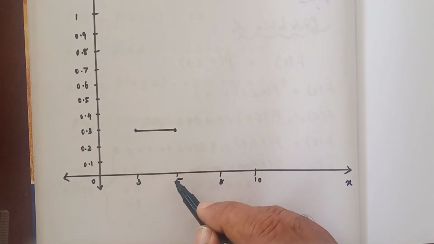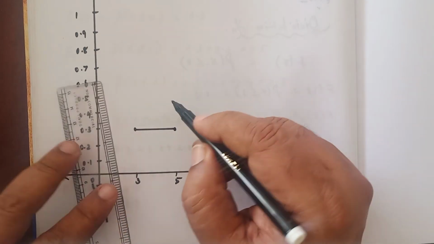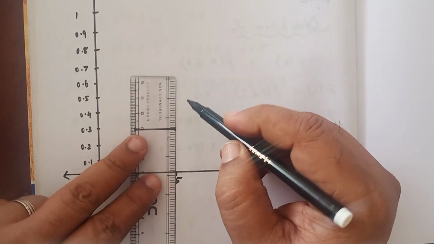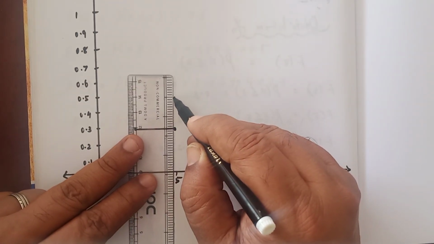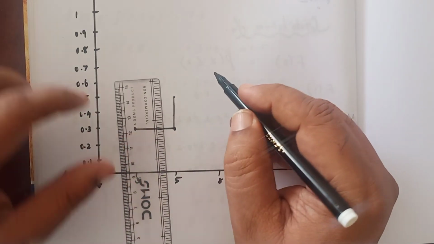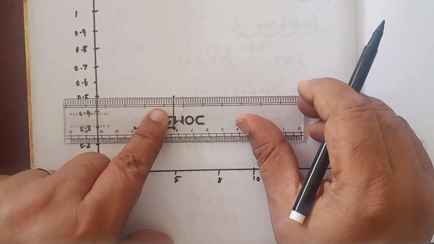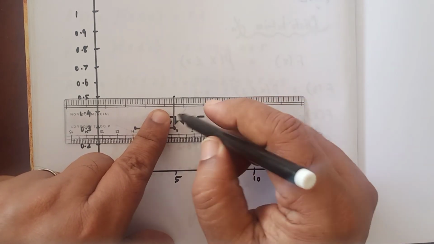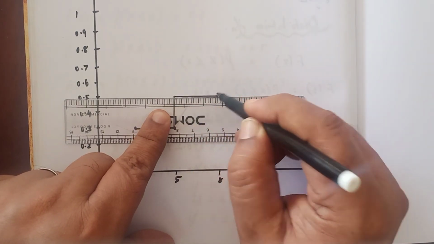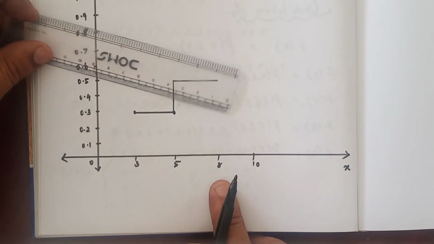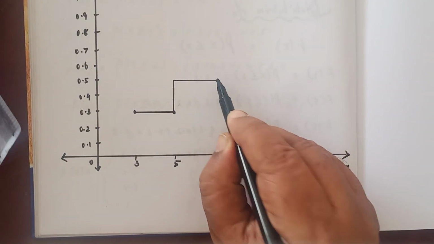Once it reaches 5, it goes to 0.5, up to 8. Here we have 8; up to 8 only.